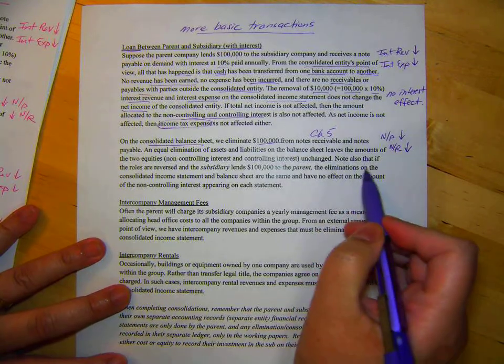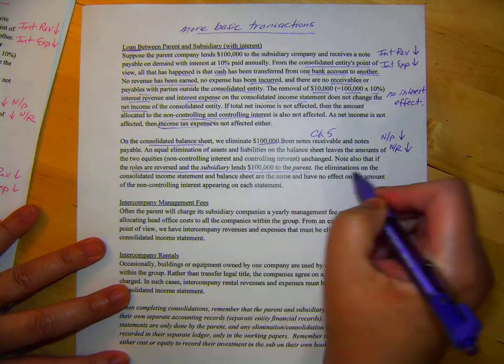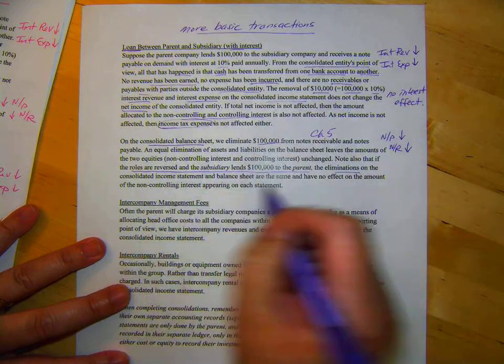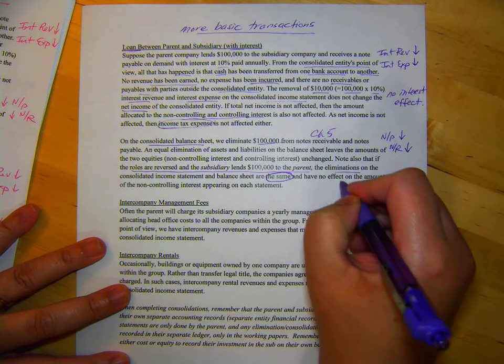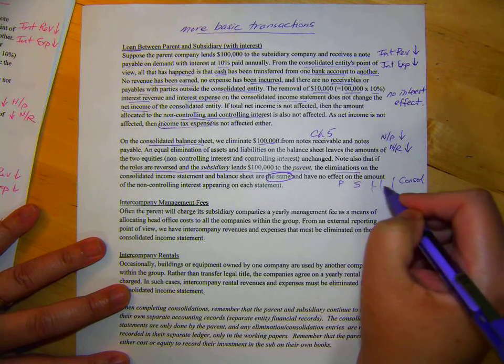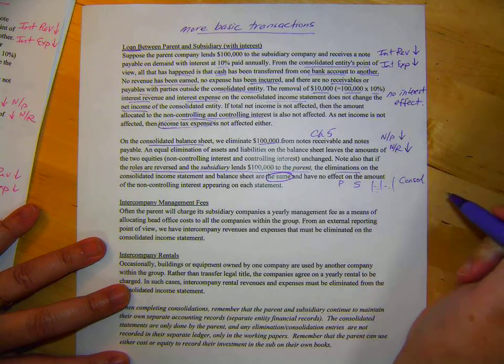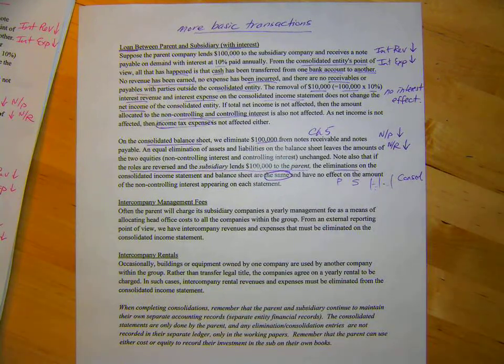Now, notice here, if the roles were reversed and the sub lent to the parent, the eliminations are the same, because when we have our two little columns in the middle after we have parent and sub, and then we have the consolidated, do we care whose it is in here? No. Okay? So it's the same and no effect on the critical things.